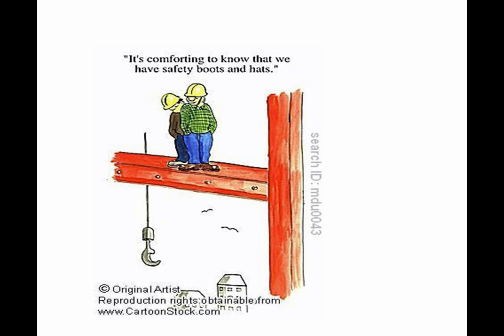So just a little light humor. I don't think there's really a good way to joke about safety, but you see cartoons like this where, hey, it's great to know that we have the PPE, personal protective equipment, that we need, yet you look around, there's no place for them to tie off, they're not on harnesses, and they're just balancing there on that treacherous little beam. So that might have been the way things were done in the 30s. When you look at all the famous photographs of iron workers having their lunch on a beam suspended in the air, that could never happen, or should never happen, on the site today with all the safety rules that we have to implement.